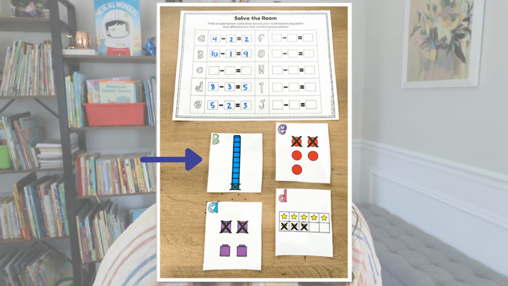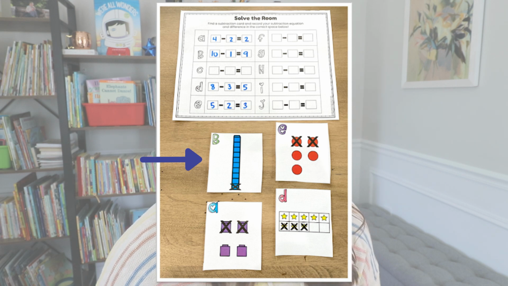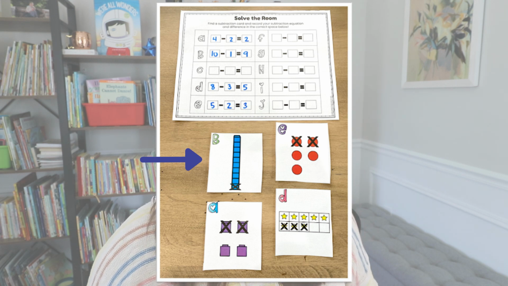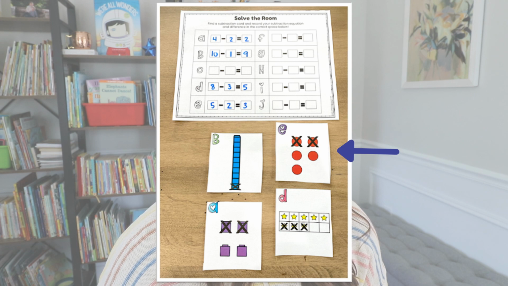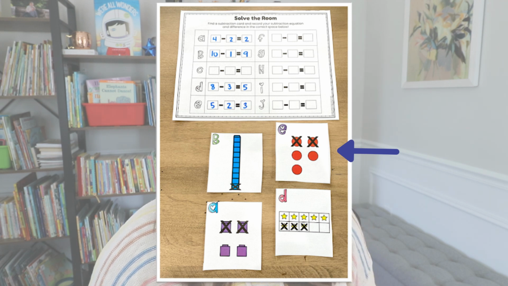So here is one right here where it has, let's see, 1, 2, 3, 4, 5, 6, 7, 8, 9, 10 cubes stacked into a tower, and 1 is crossed out. So this would be showing 10 minus 1. Here's another one with 5 circles and 2 are crossed out, so 5 minus 2 equals 3. This is another way I would show students how to represent a subtraction problem.